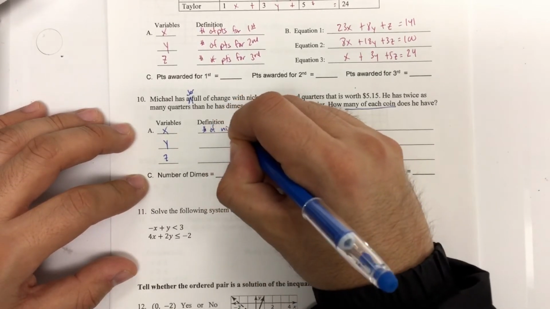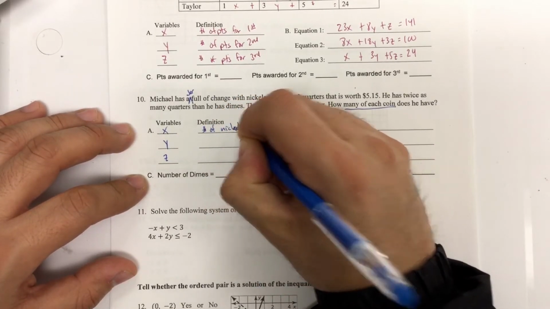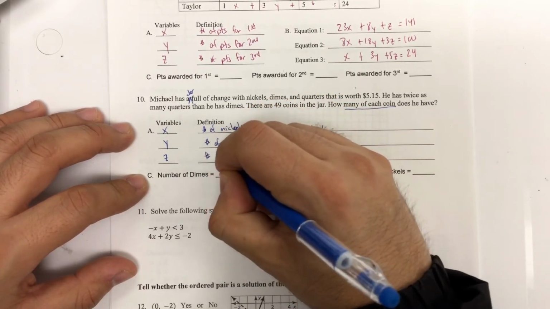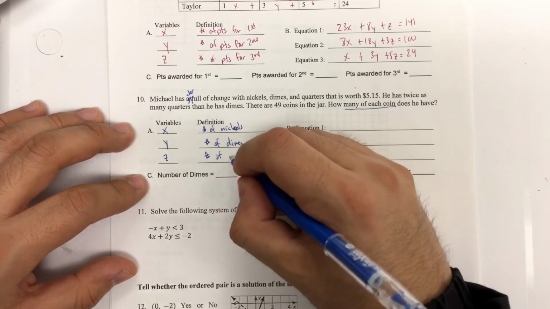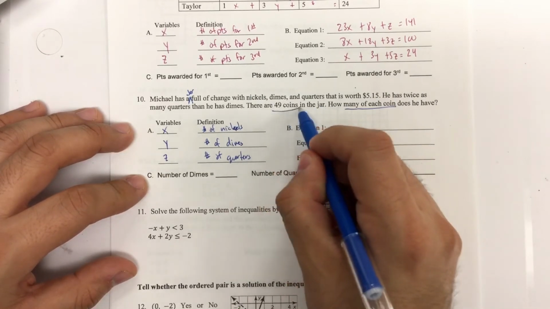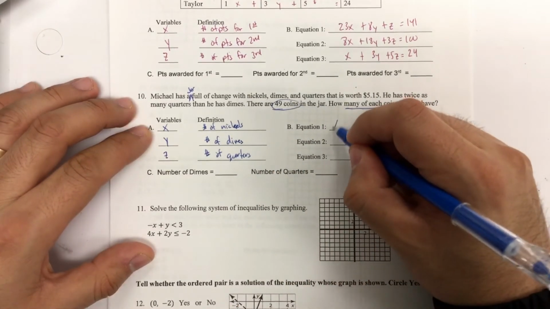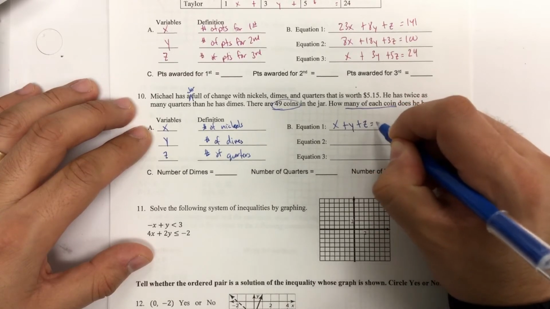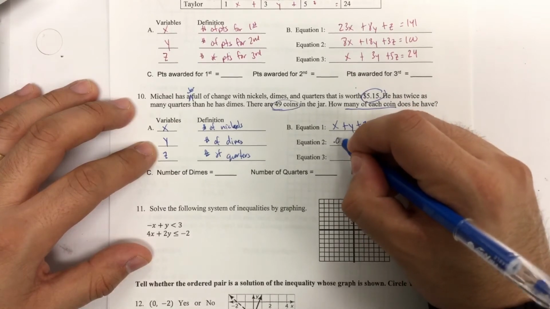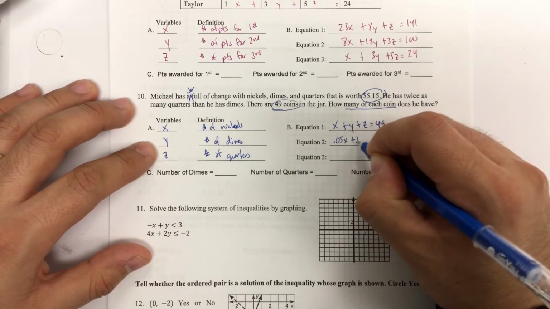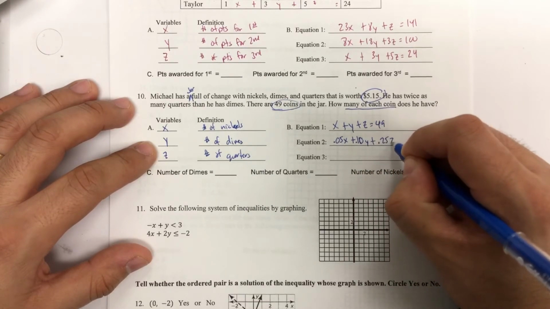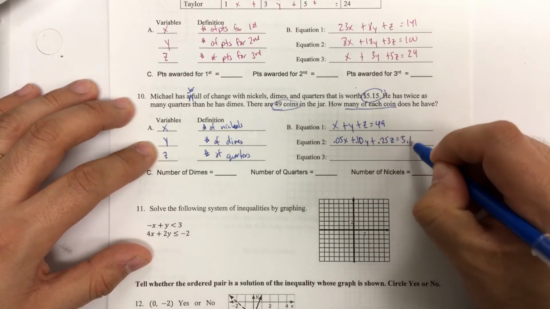So number of nickels, number of dimes, number of quarters. Okay, so my first one, let's talk about the total number of coins. There's 49. So x plus y plus z is equal to 49. Now we're going to talk about the total amount of money. Well, we know a nickel is worth 0.05. We know a dime is worth 0.10. So 0.05x plus 0.10y plus 0.25z for a quarter is equal to $5.15.